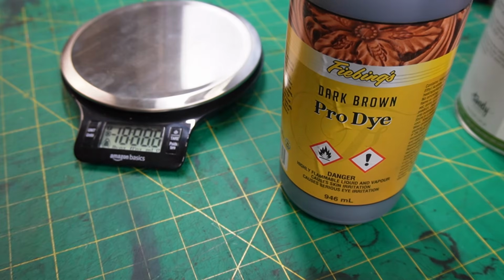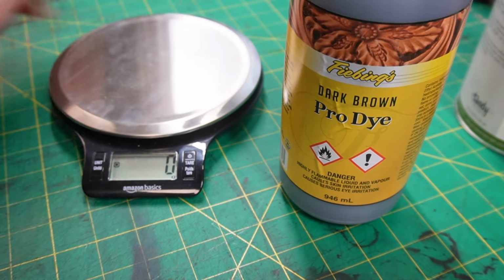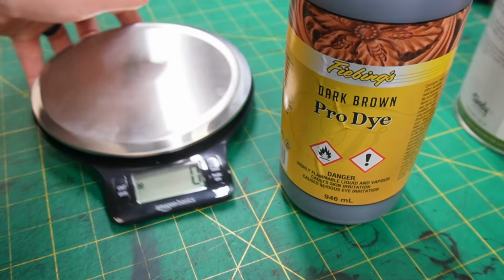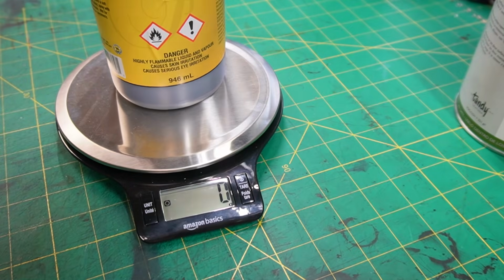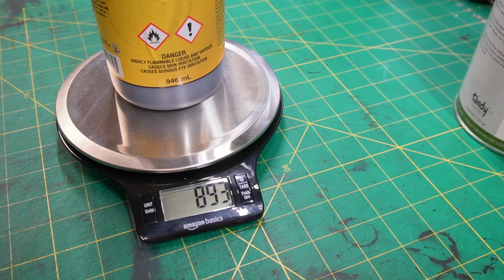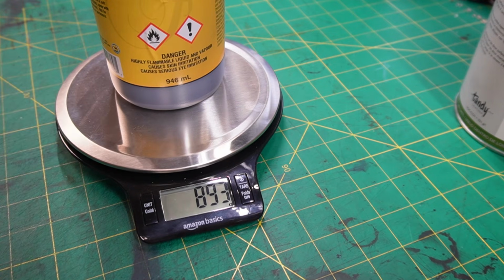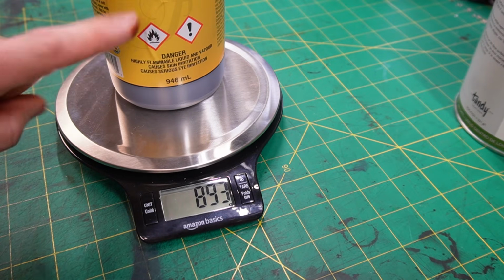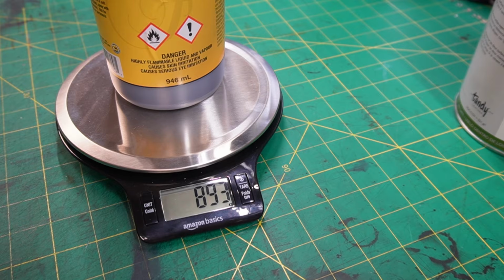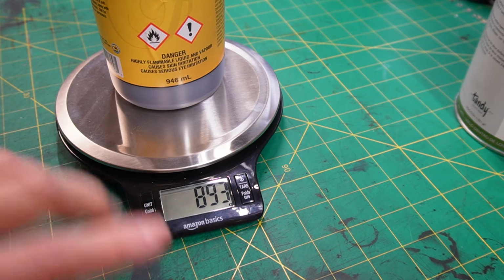I just want to try and be as accurate as possible. So I am going to turn this on. I've already got it set for grams, and then I will simply put a brand new item with the packaging taken off, and that is 893 grams. Don't know how well you can see that. That says 946 milliliters. All right. So milliliters and grams are not the same thing unless we're talking about water. Fun fact. But this is not water. This is a flammable explosive liquid. And so milliliters and grams are not the same.